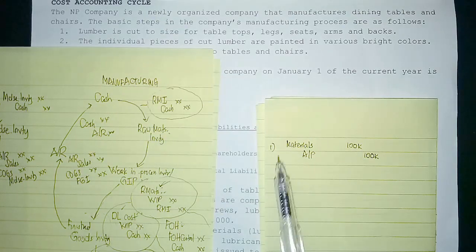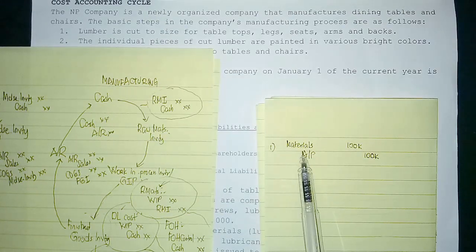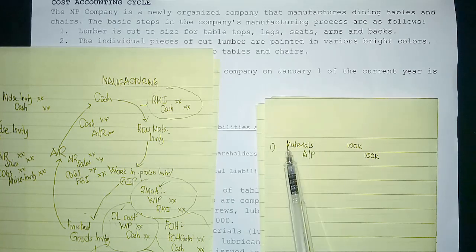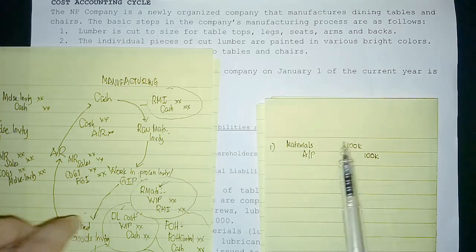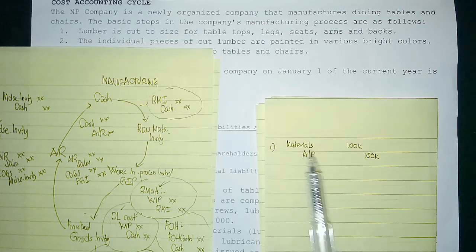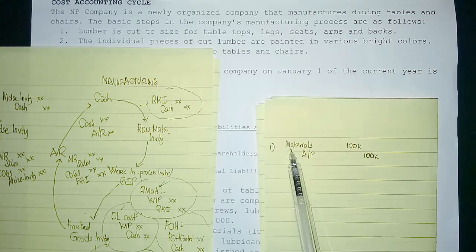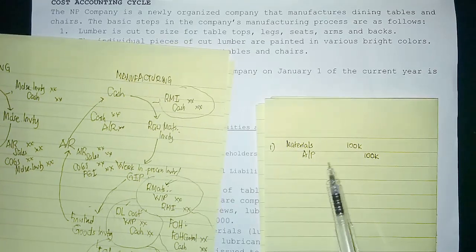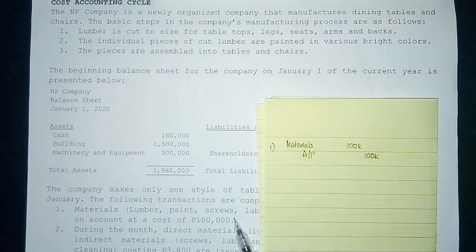Pero pag ginamit natin yung term na materials, ibig sabihin, whether direct material or indirect material is nakapaloob sa account na yan. So, gagamitin natin na account kapag may mga purchases ng materials ay materials account. Number 1. Debit materials, credit accounts payable 100,000.